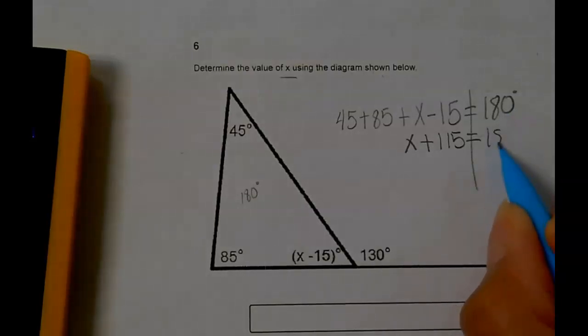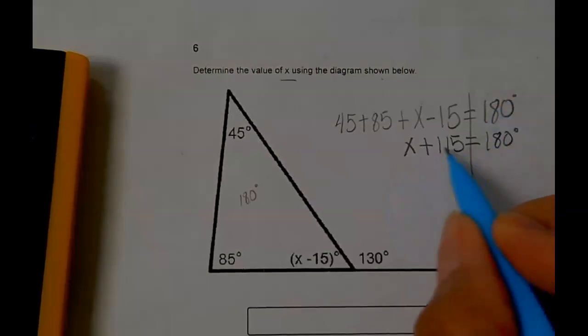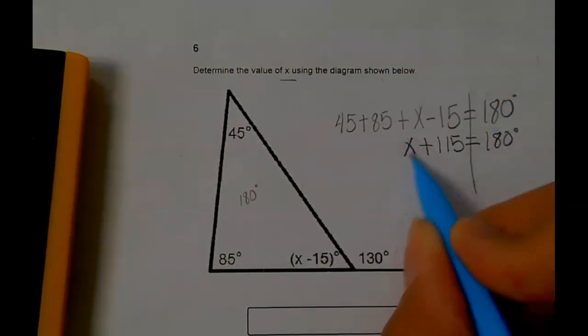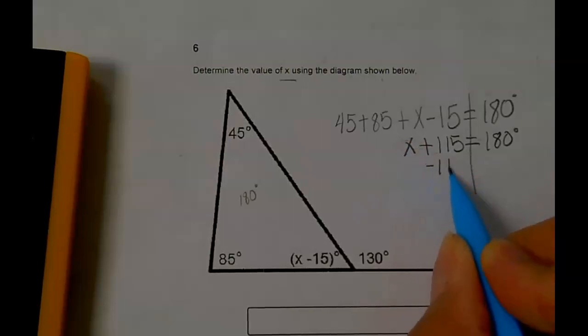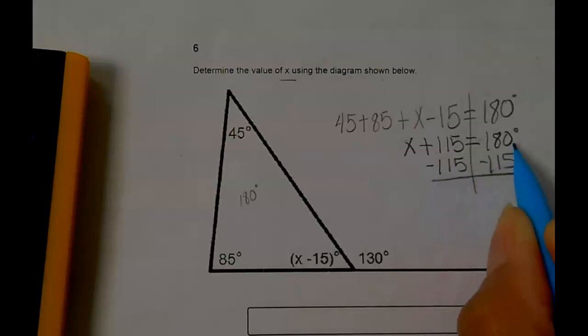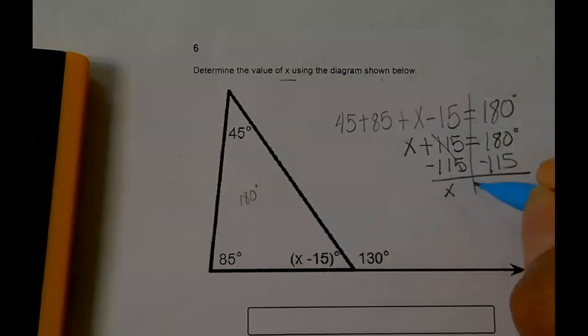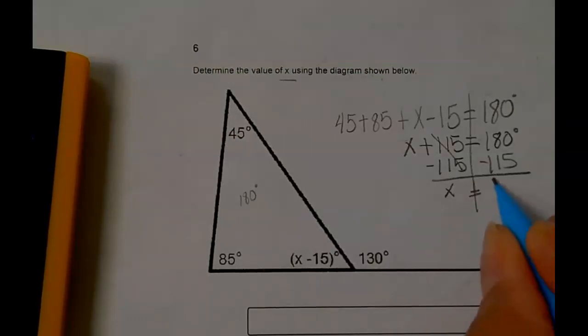So then just setting up the equation. So now this is the only variable on this side. So I want to do the opposite of 115 and move it to the 180. Bring down x, 180 minus 115 is 65.